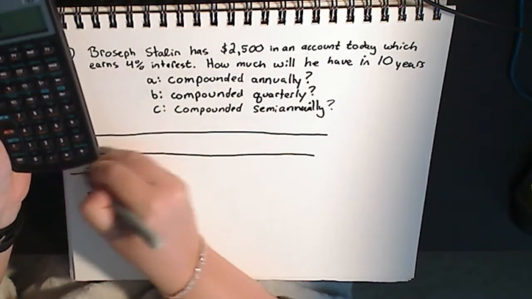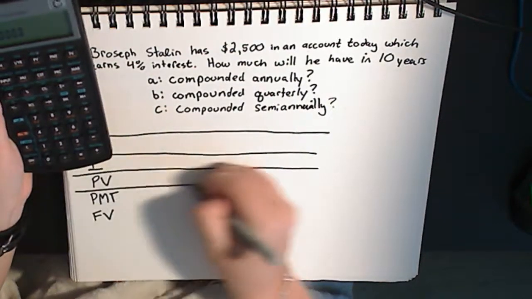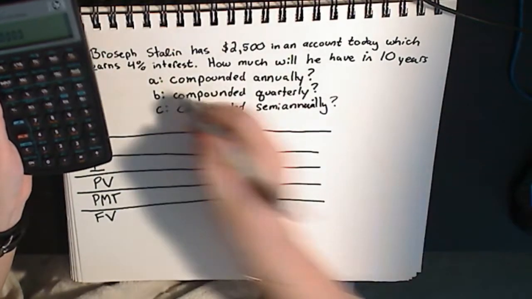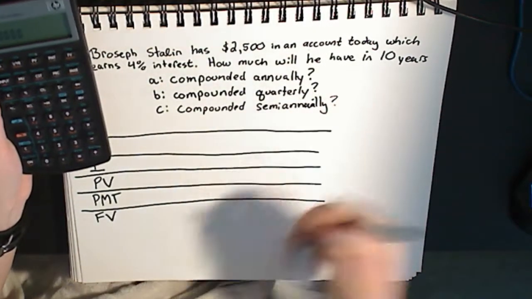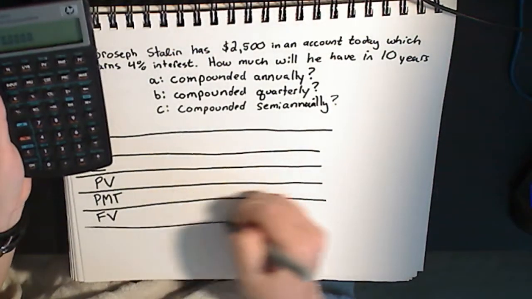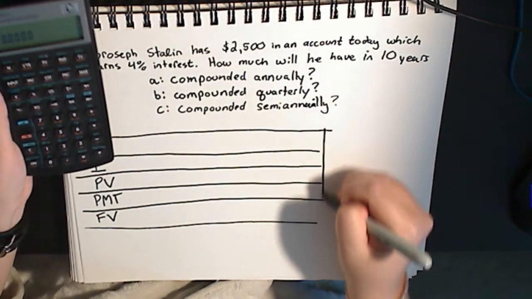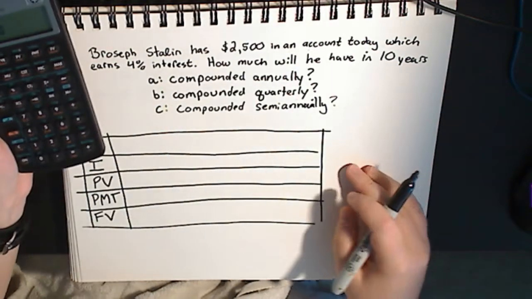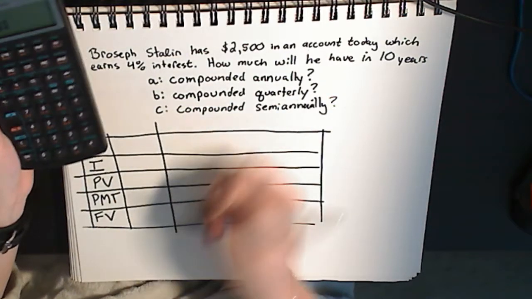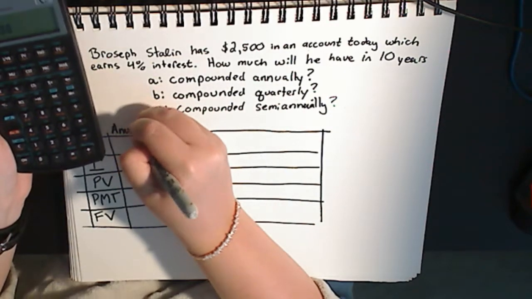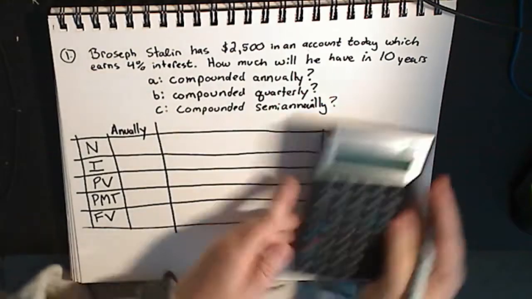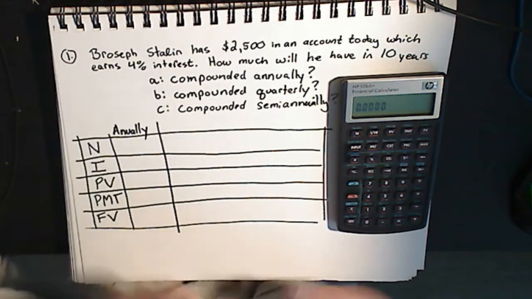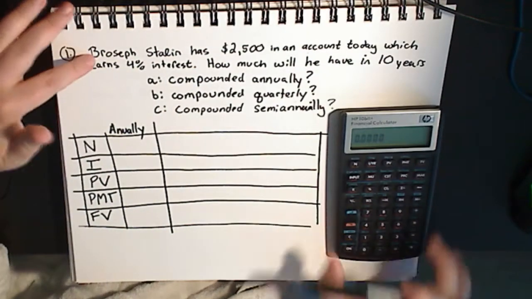You can just extend these out so you have plenty of space to mess around in each of these boxes, because once you get past compounding annually into compounding quarterly, you're going to have to work out what these values really are. Okay, so I'm going to start with annually. Now you can see my calculator screen. Annually is going to be the most straightforward.